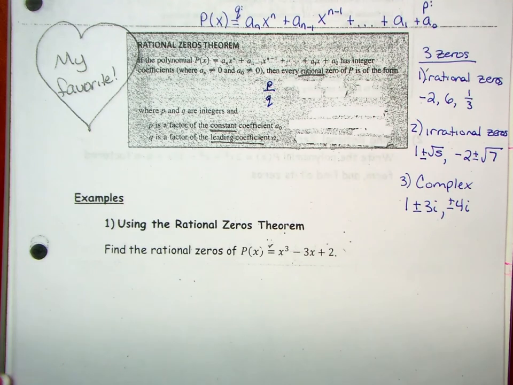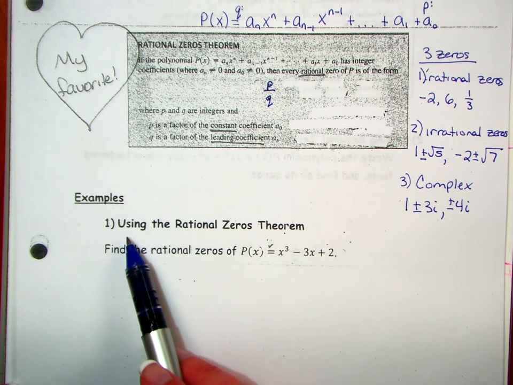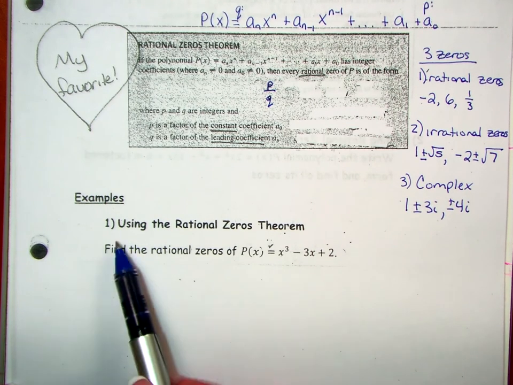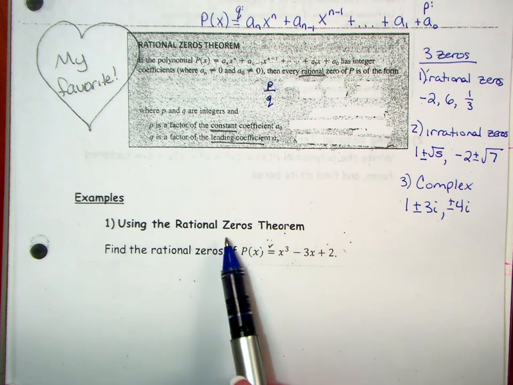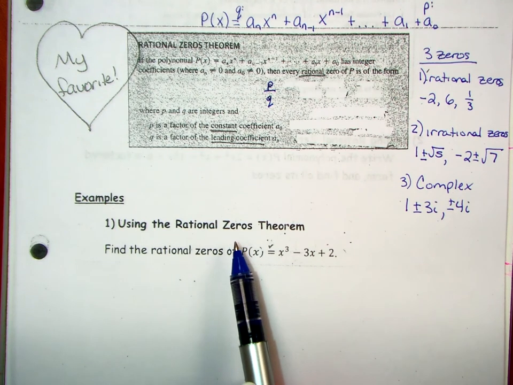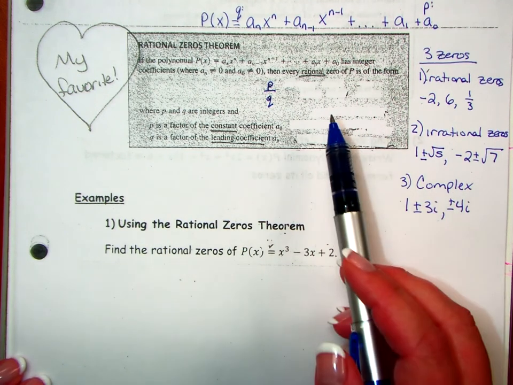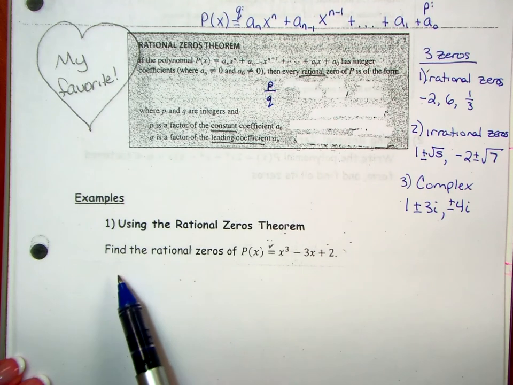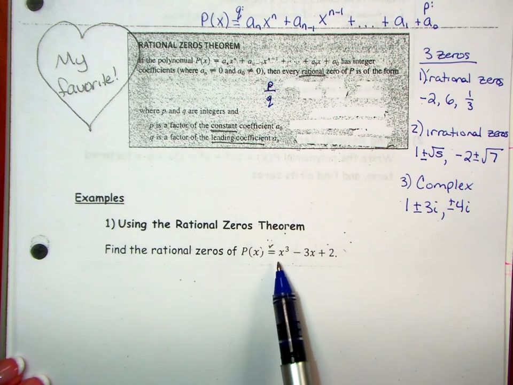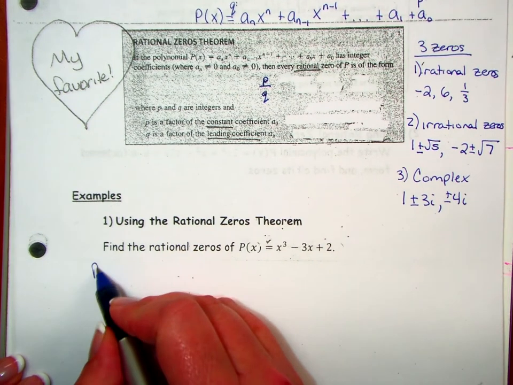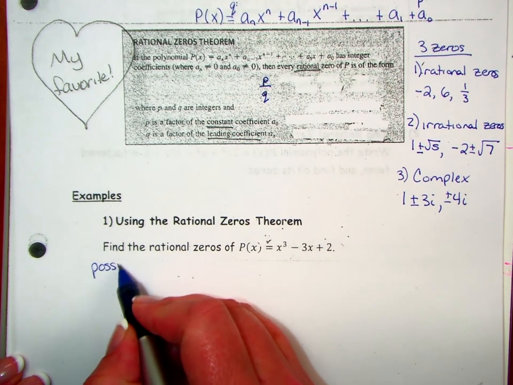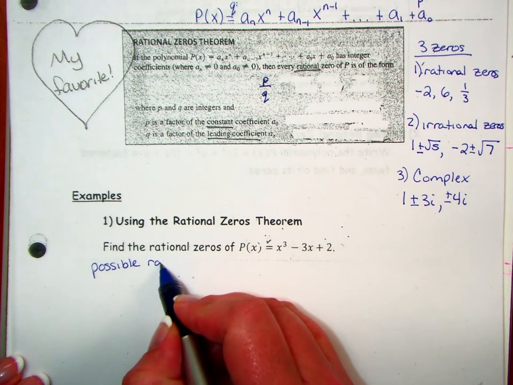All right. So we're going to go ahead and jump right in, guys. We're going to use the rational zeros theorem. Find the rational zeros of P of x equals x cubed minus 3x plus 2. So the first thing I want to do is list the possible rational zeros.